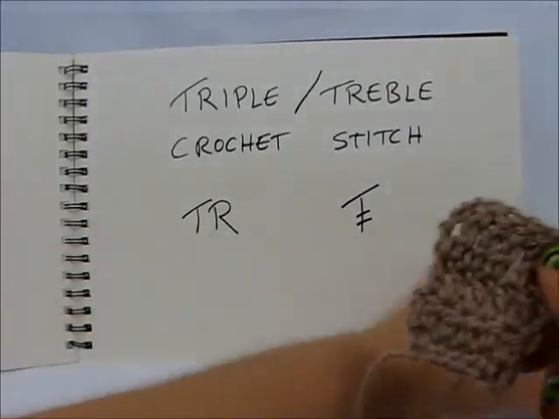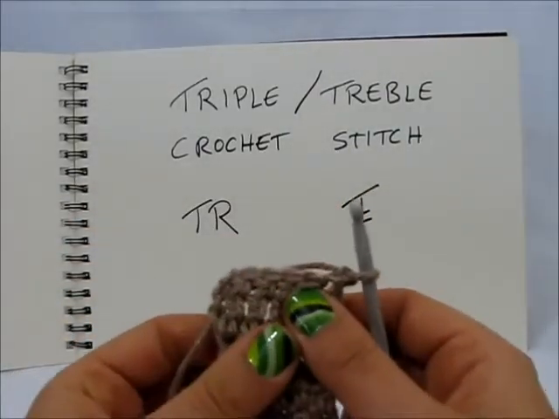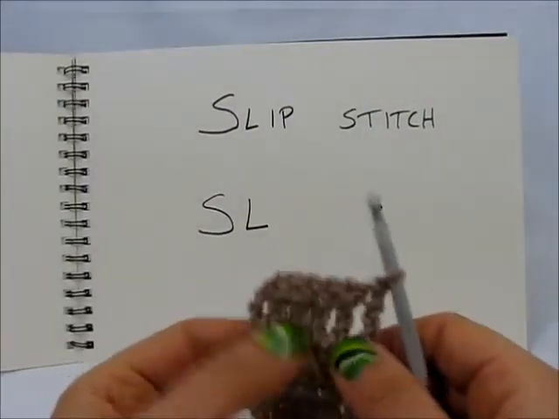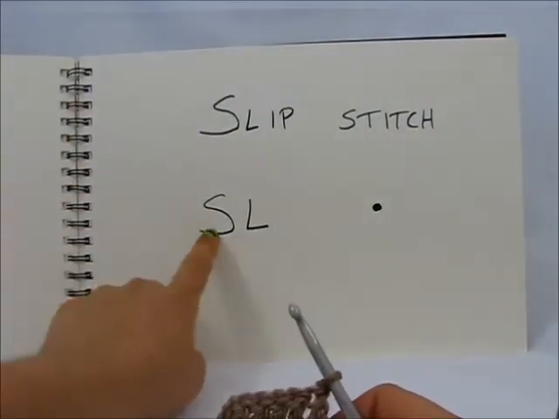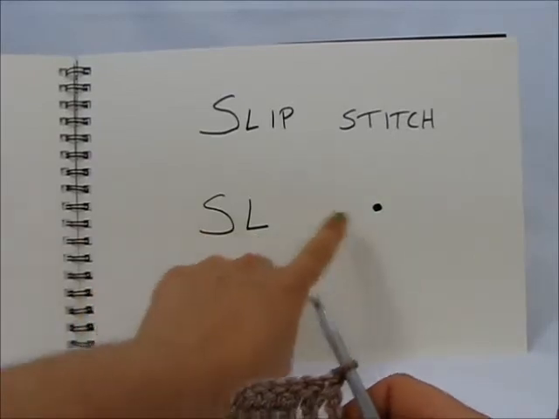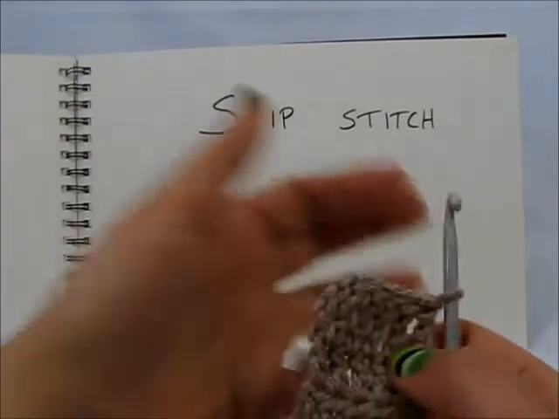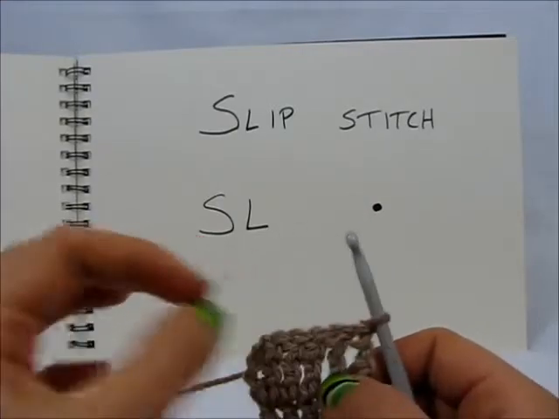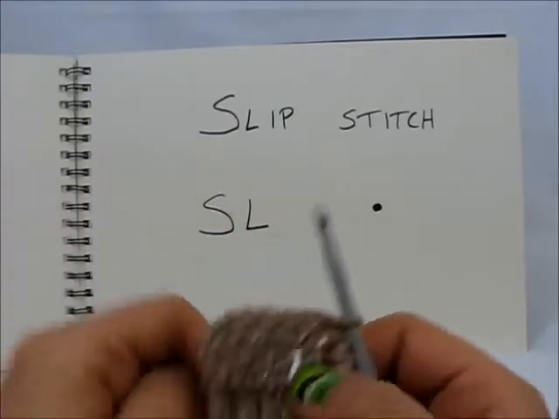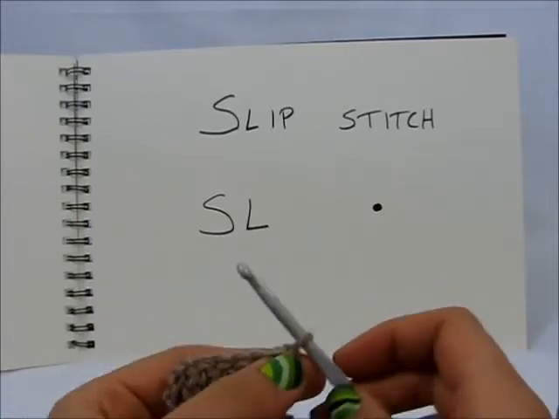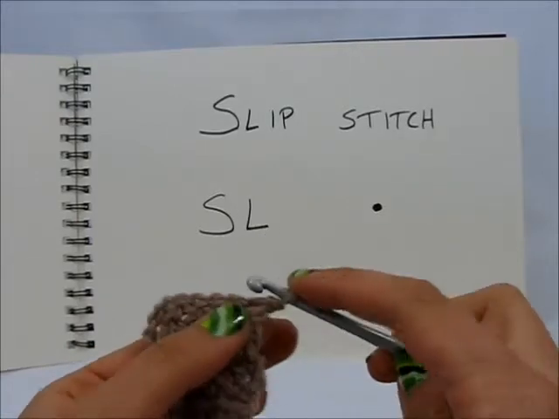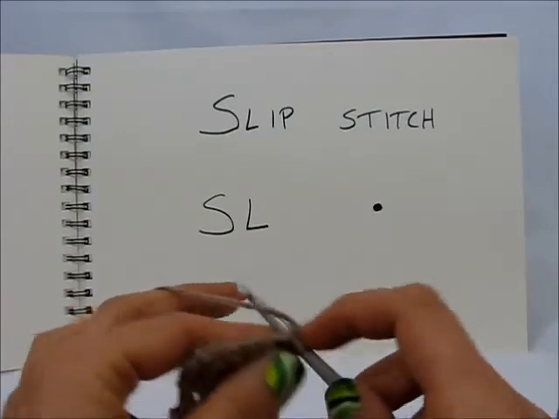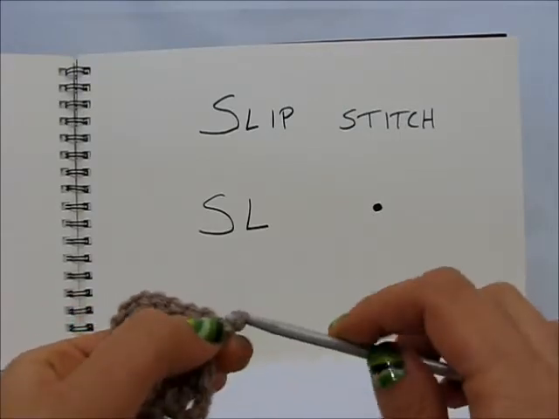Another stitch that is very basic and very commonly used is the slip stitch. The slip stitch is abbreviated SL, and in a chart it'll be this little dot, and it's commonly used for edging, just making a nice edge on a piece, or for joining pieces. And the way it works is basically like a chain stitch but through another stitch. So you insert your hook and then just pull your yarn through the stitch and through the loop.